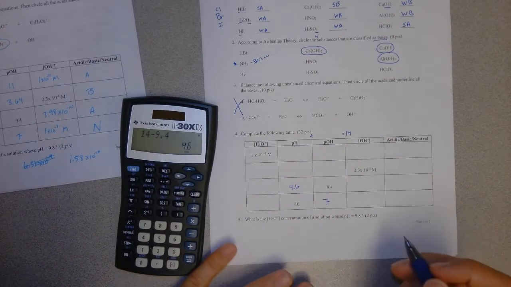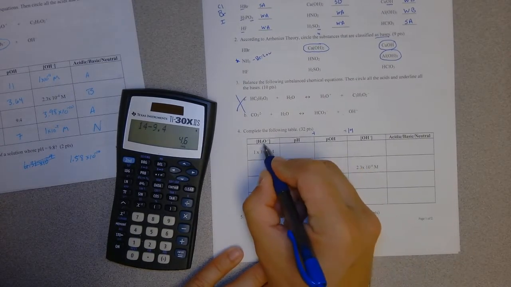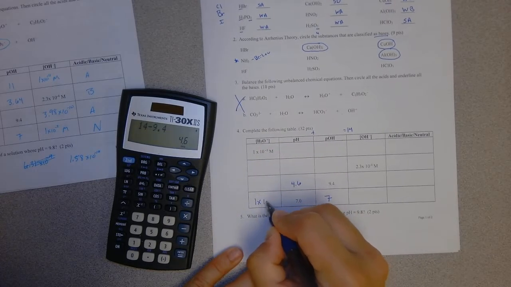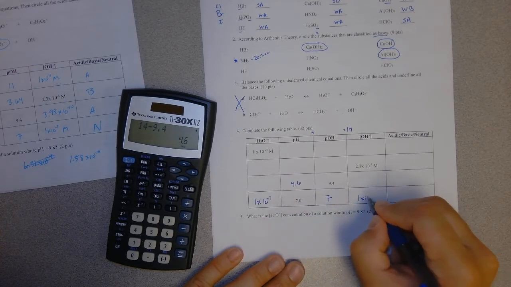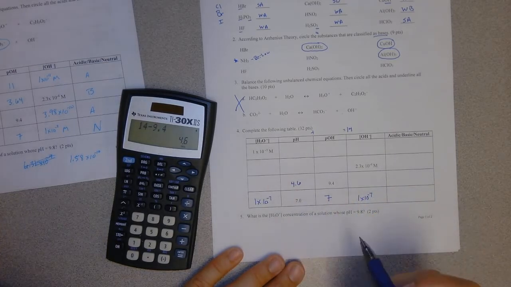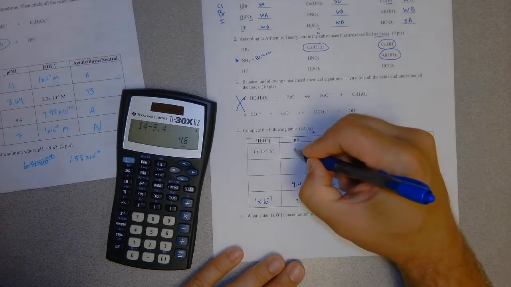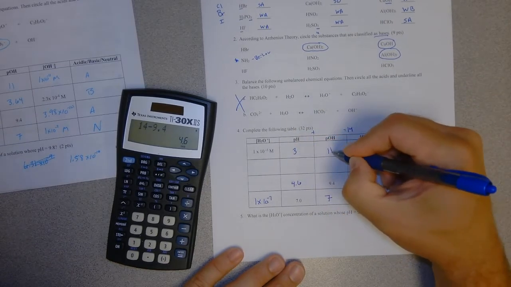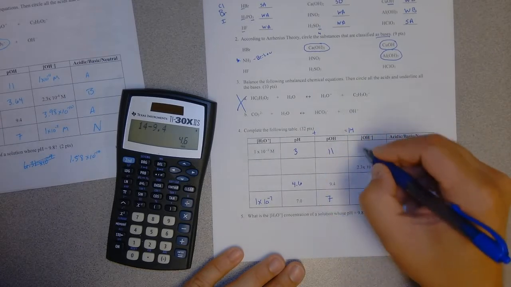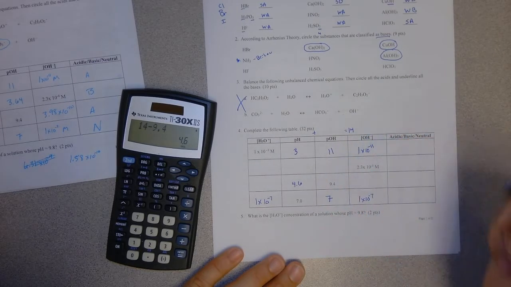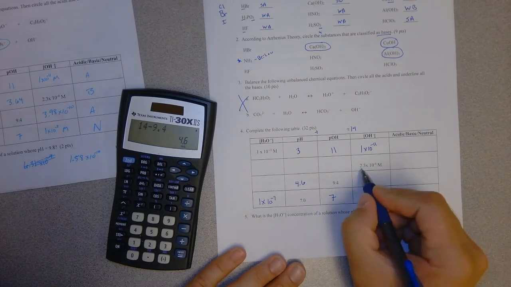Now, some other hints. Because these are whole numbers, we can very easily go over here and say, okay, pH matches with the hydronium ion, 1 times 10 to the negative 7th here. If we use that same trick in reverse, this is 1 times 10 to the negative 3, which means this has to be a 3. If that's a 3, this has to be an 11. And if that's an 11, same trick, 1 times 10 to the negative 11th.